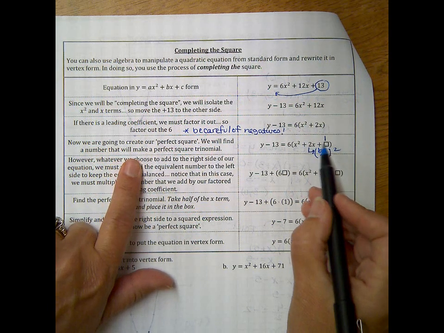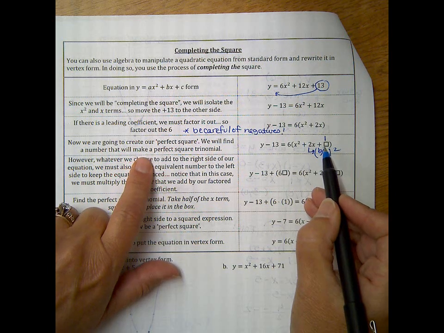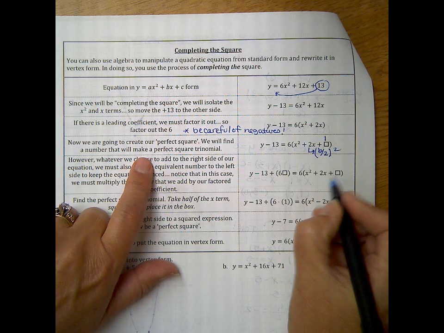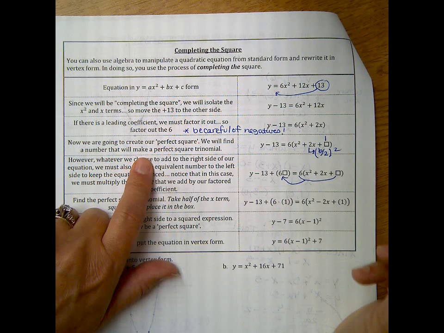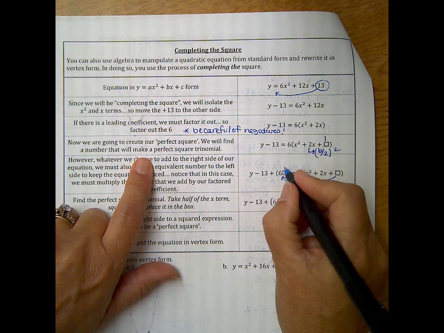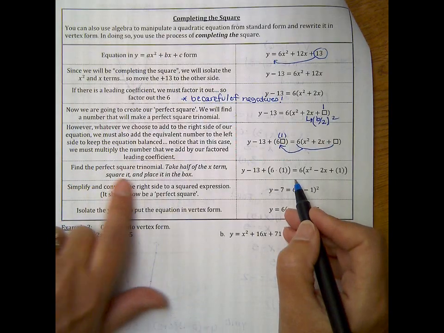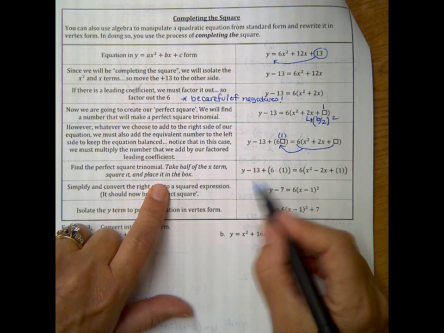Well, whatever we do to one side, we have to do to the other. We added in this 1, but since we added it in the parentheses, we actually added 6 times 1. So make sure you're multiplying it times that, and then multiply the same thing to the other side. So this over here is 6 times 1 as well. For the perfect square trinomial, take half of the x term, square it, and place it in the box. So that's what we did here.